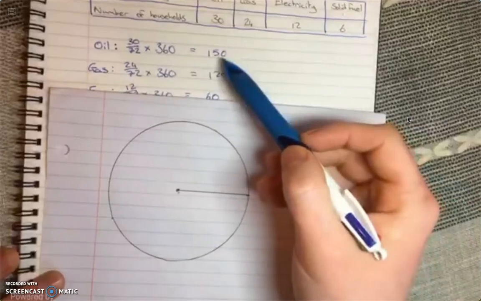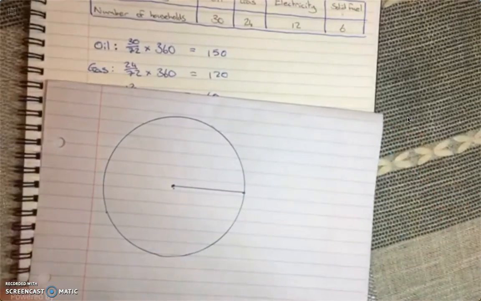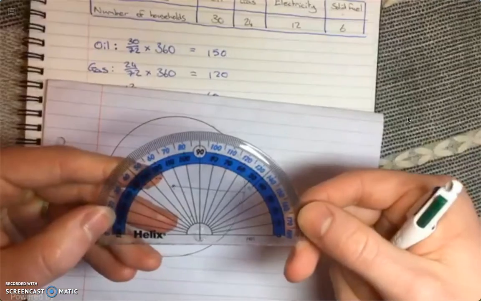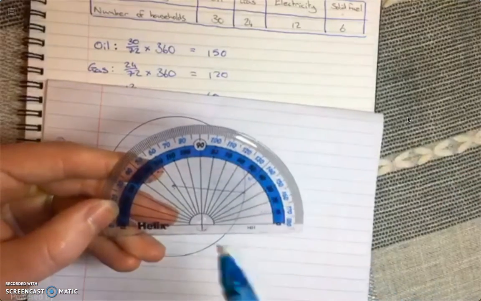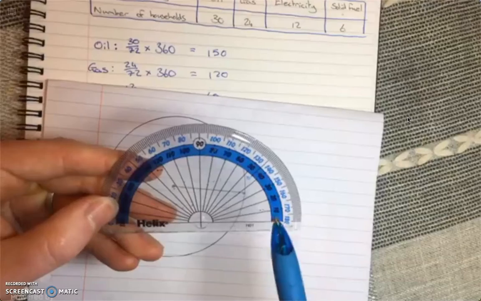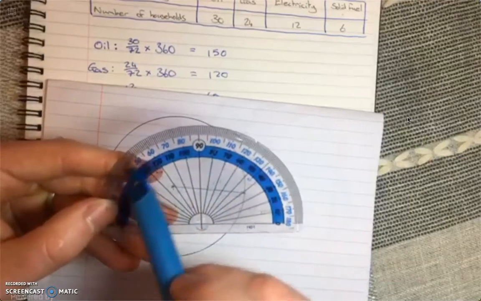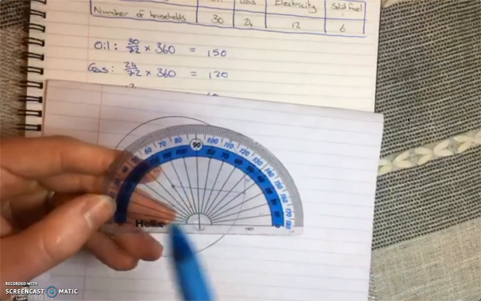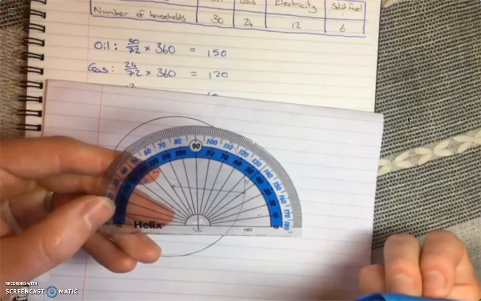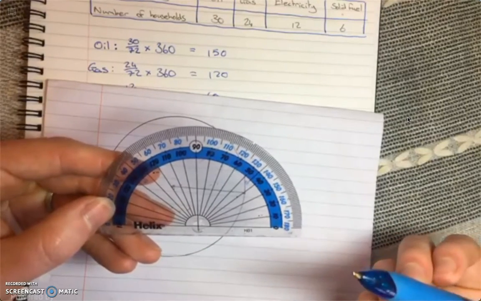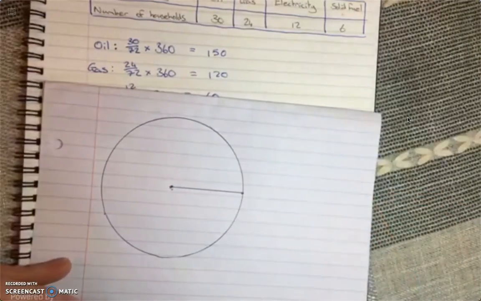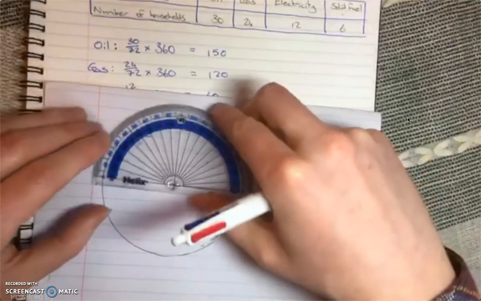So oil then is 150 degrees. Let's see, can you see this? I'm going to try and get it so that the gleam's not there. Your protractor should have two sides, the inside and the outside as well. So always be careful which one you're measuring from. I've often seen mistakes where people go to 150 degrees, put it here, and then draw a tiny little thing like that. So always remember where you're going.